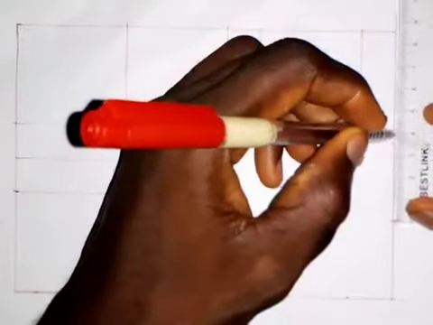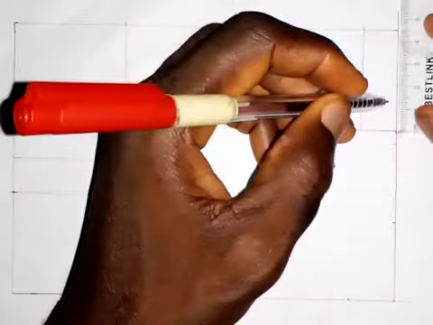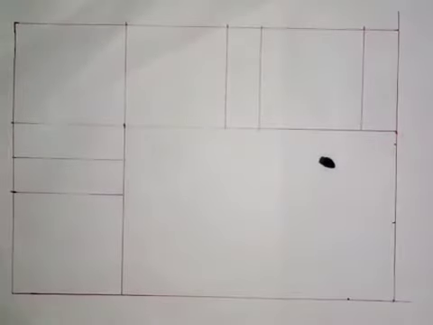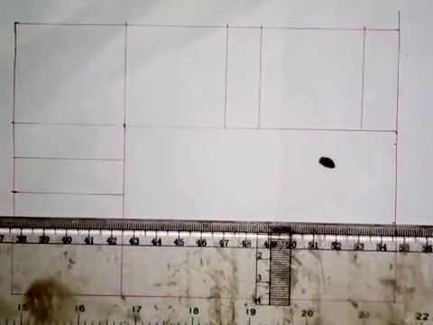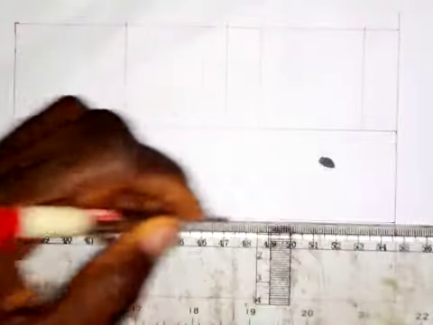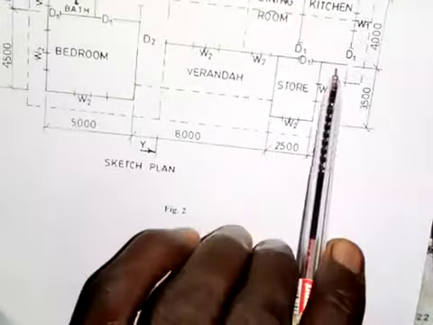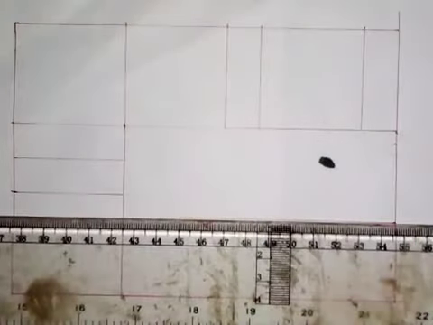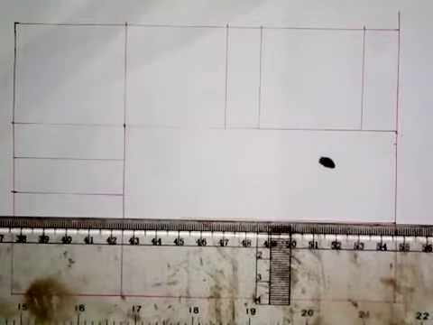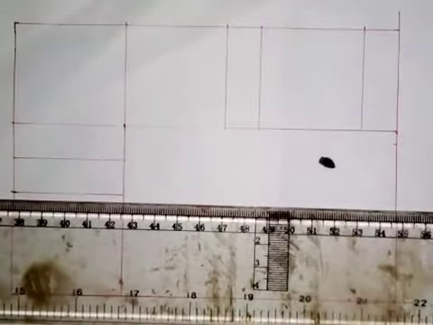This is 4,000, then followed by 45 millimeters. So everything is okay here. Here, at this point, I will draw a horizontal line like this. This is the horizontal line. I'll draw this horizontal line at this point. This is the 4,000. We have already drawn the line.